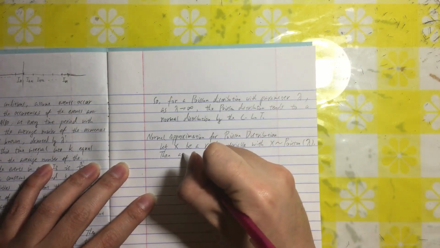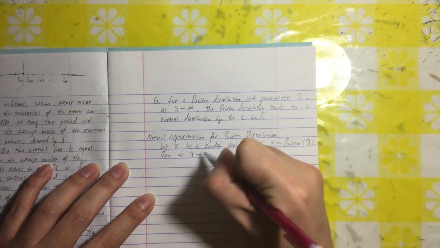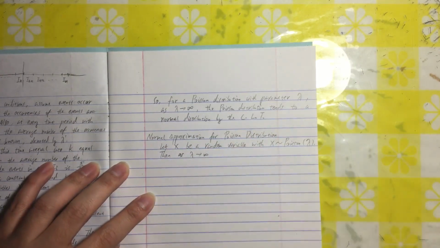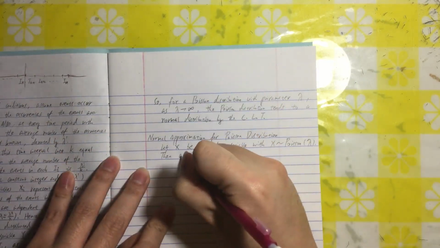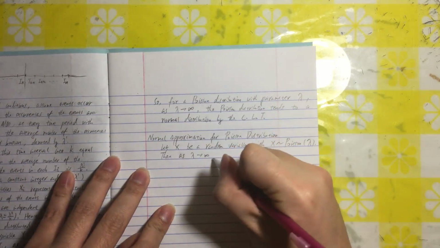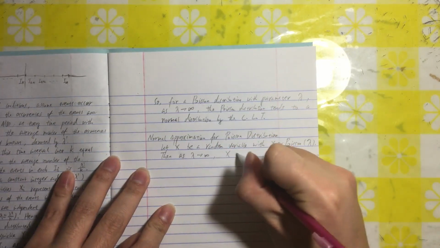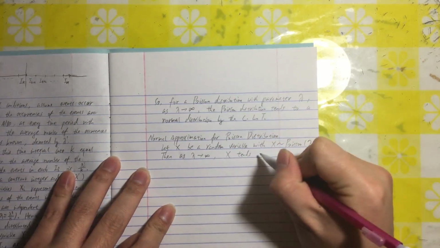Then, as lambda approaches infinity, x tends to a normal distribution.